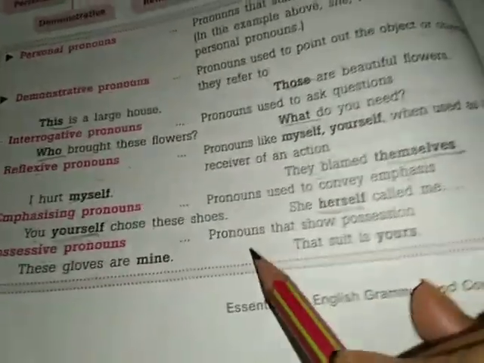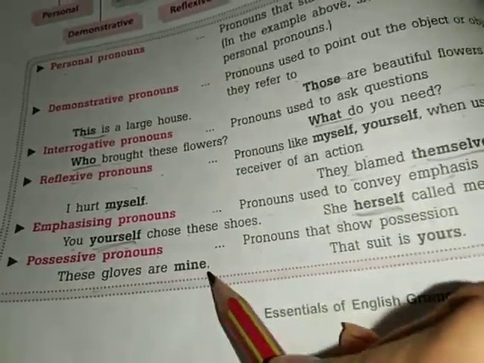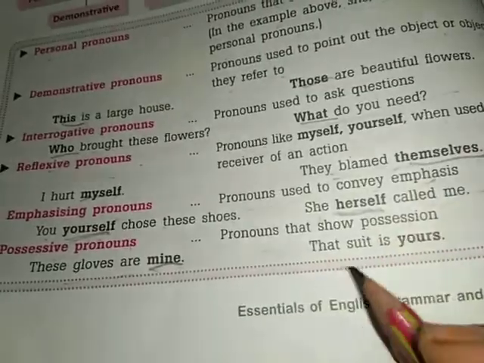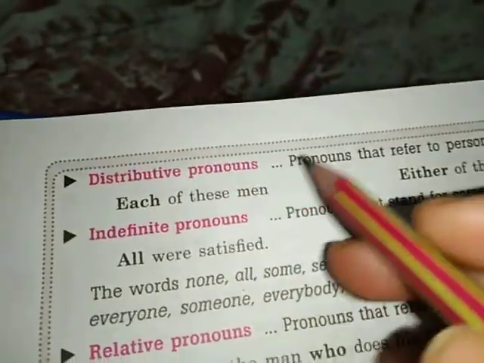Possessive pronouns. Pronouns that show possession. These gloves are mine. This is a possessive pronoun. That suit is yours. Yours is a possessive pronoun. It is yours.